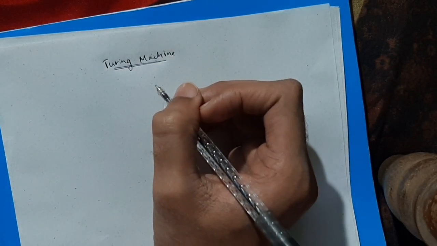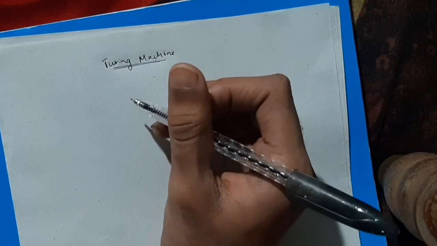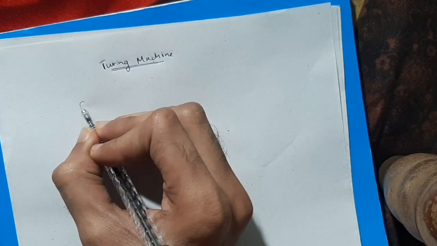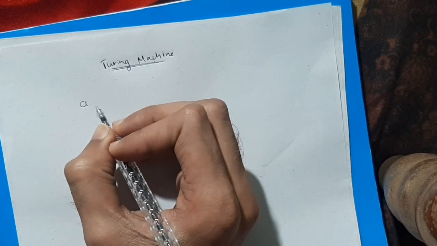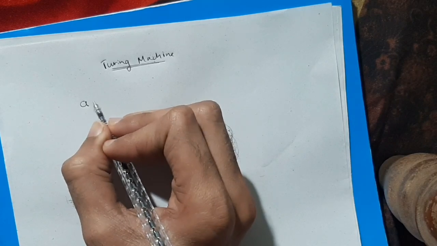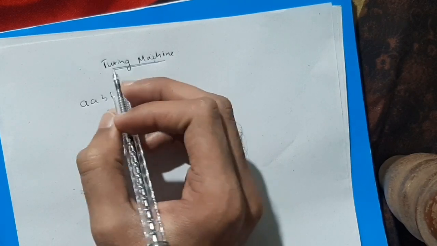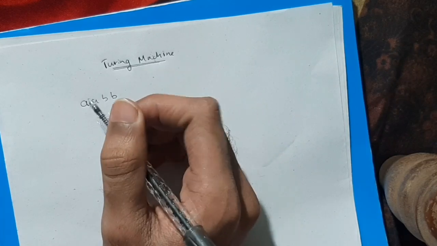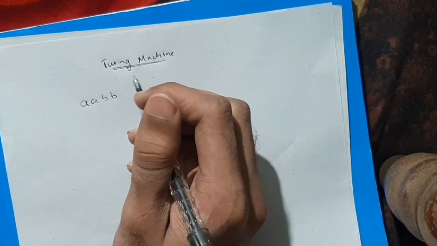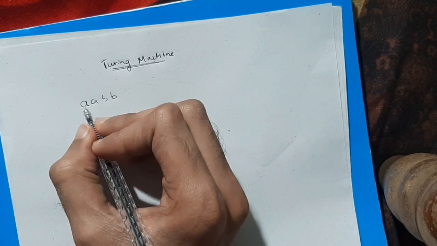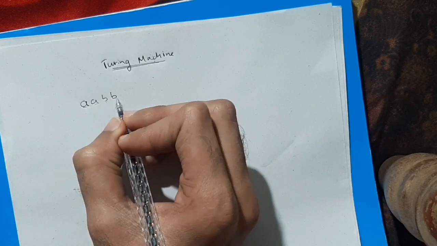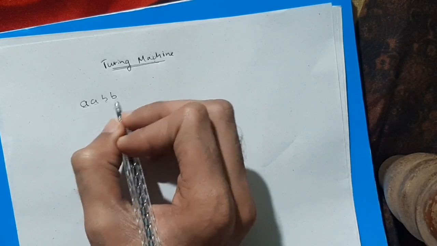So a Turing machine is nothing but we'll be having a string, and we'll be seeing if the string is valid or not. Suppose that I want to accept a string AABB. The working of the Turing machine is that to accept AA and BB, I have to see there are equal numbers of A's and B's. In the starting I have A's and in the ending I have B's.